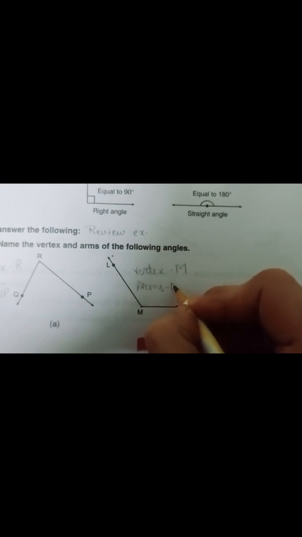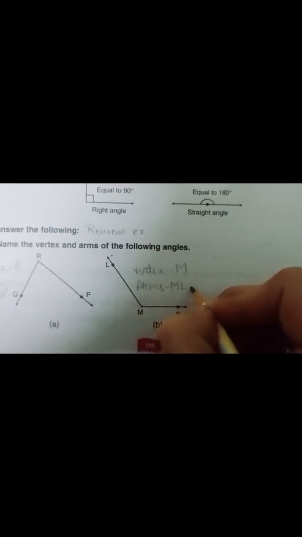So we will write ML, MN. One more thing, you will write ray here also, because these are the rays, so we will put the symbol of ray.